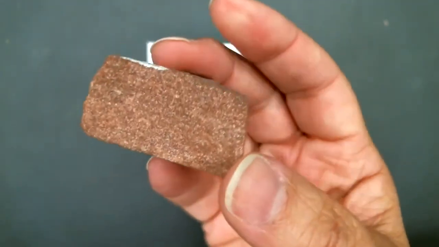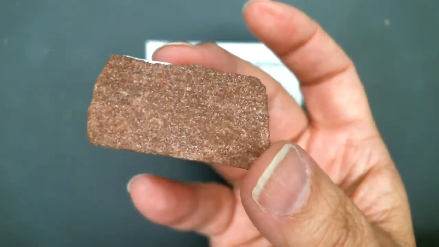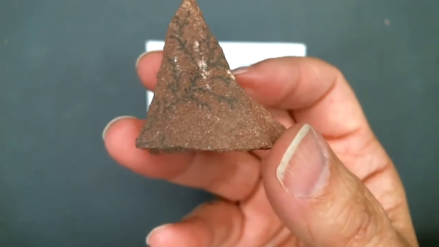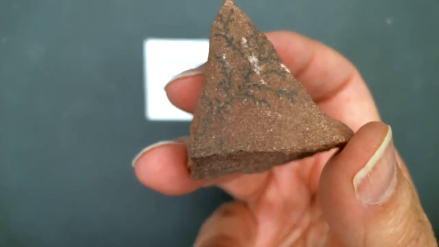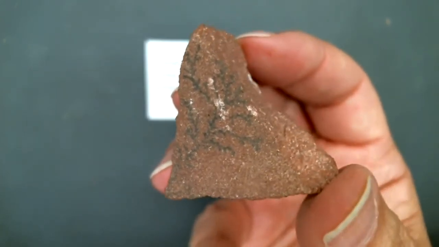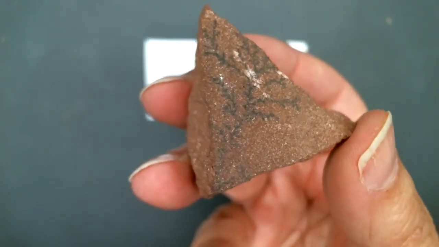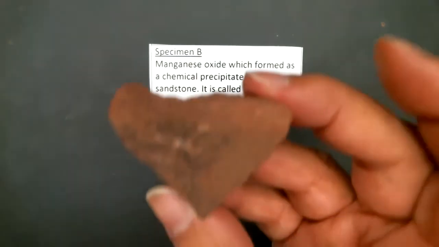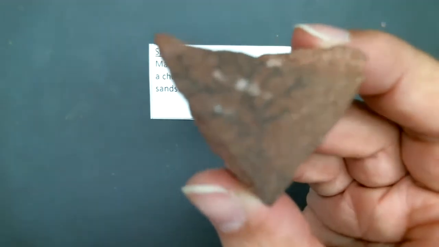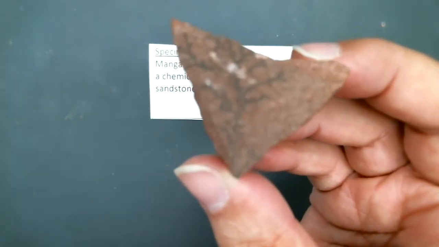This is sandstone. You can see that it has layers, but this is a piece of sandstone, and on the surface of the rock is this feature. So what is that? Looks like it has vines. All right, what that is is manganese oxide. So the pattern is manganese oxide, which formed as a chemical precipitate on sandstone. This feature is called a dendrite.